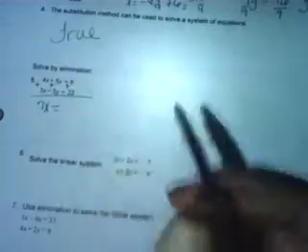Always check yourself to make sure you're right. 4x plus 3x is 7x. Your y's canceled out. 6 plus 22 is 28. Divide by 7 on each side, so x is 4.